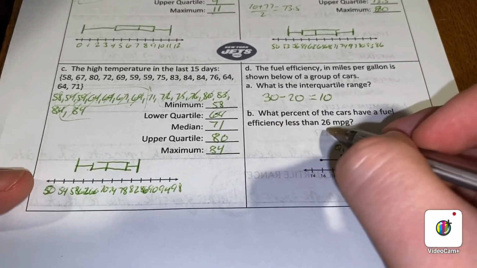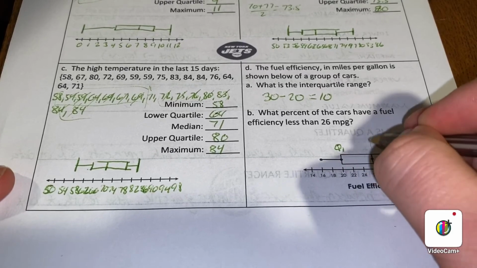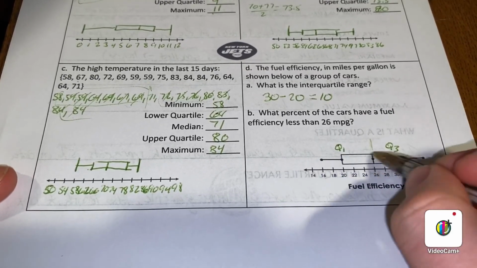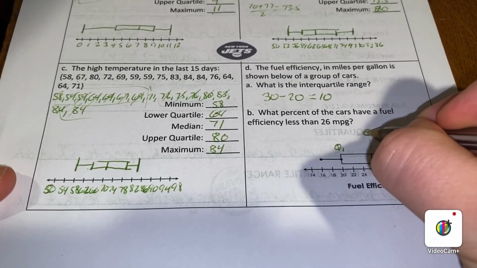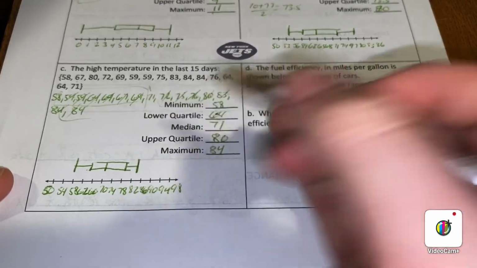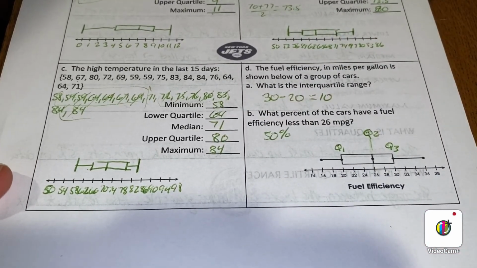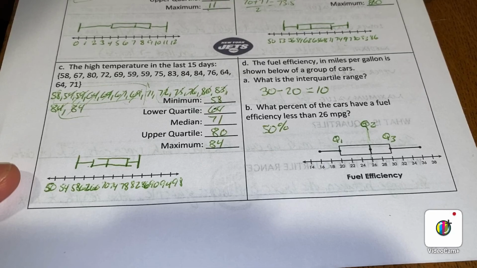What percentage of the cars have a fuel efficiency less than 26 miles per gallon? So it's right here. So this is our median, which is half the data, or 50%. So less than that, 50% of the data would be less than 26 miles per gallon.